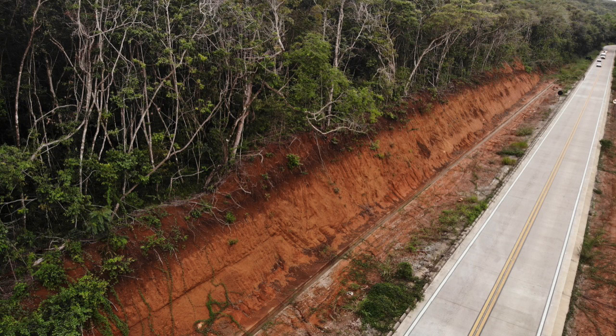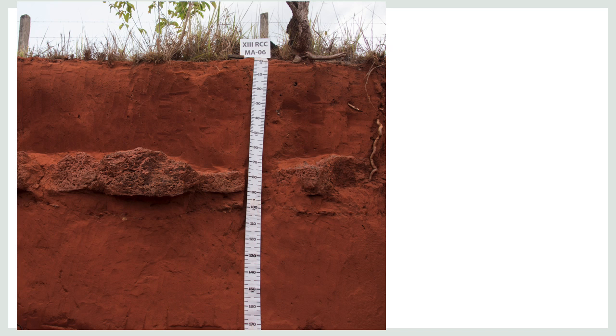This specific soil profile has more than 6 meters of thickness, but it's quite common that oxisols can achieve much more than 40-50 meters. Okay, so they are really thick soils, and sometimes they also can present some iron cemented layers among these horizons and layers.